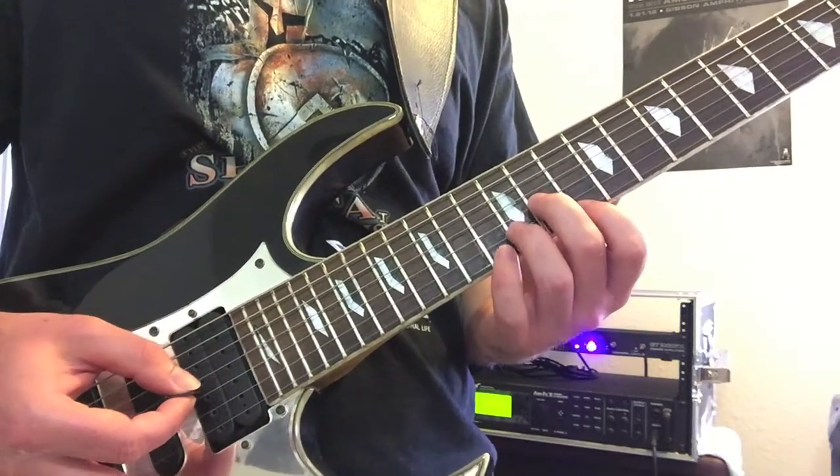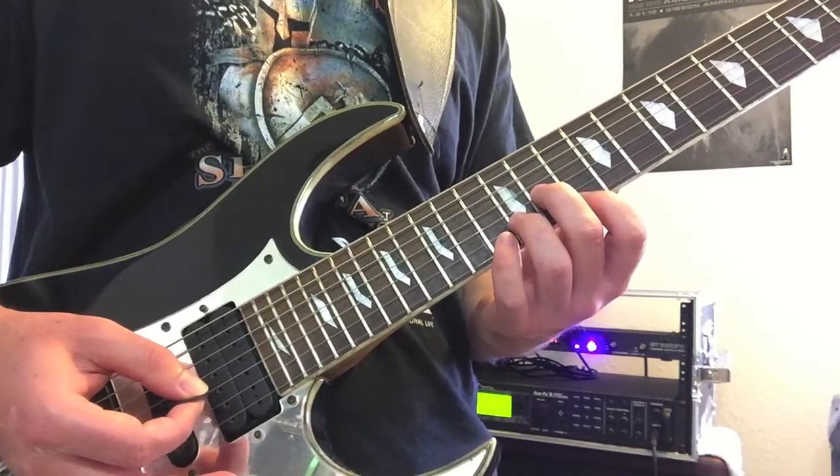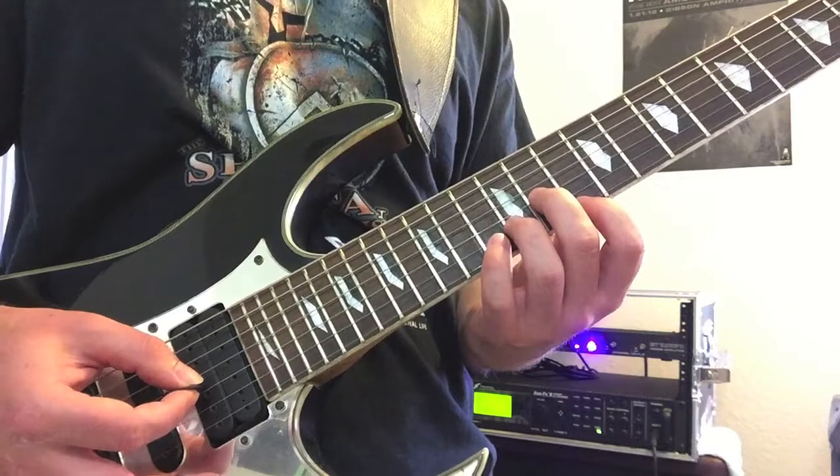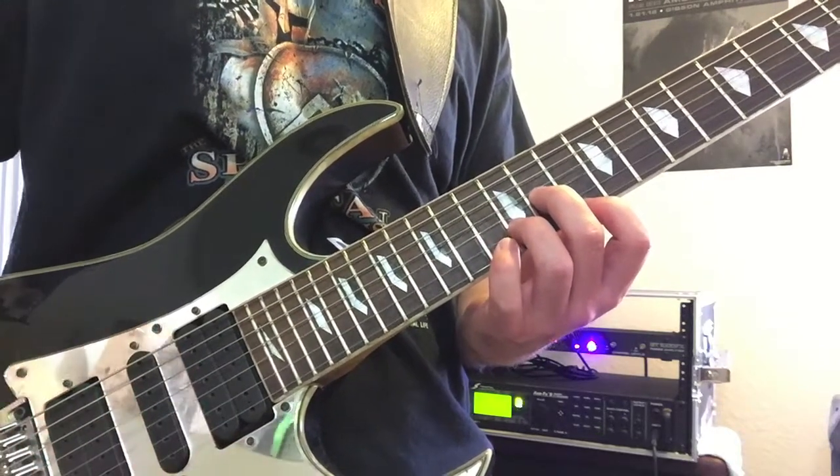This is a really cool one. This is going to be G string 11, B string 12, high E string 10. Bend that G string up a half step.